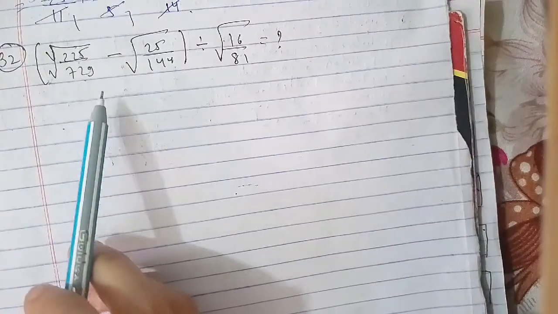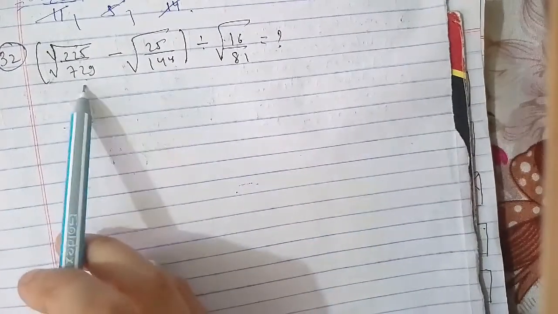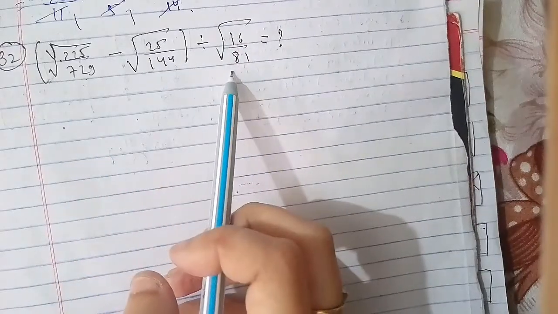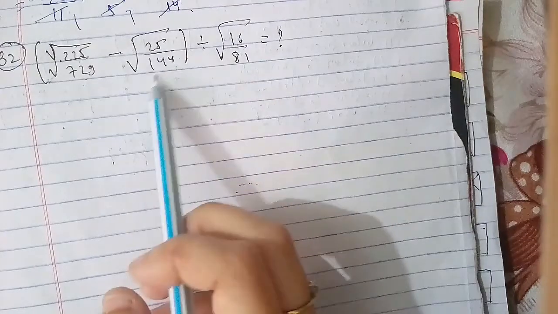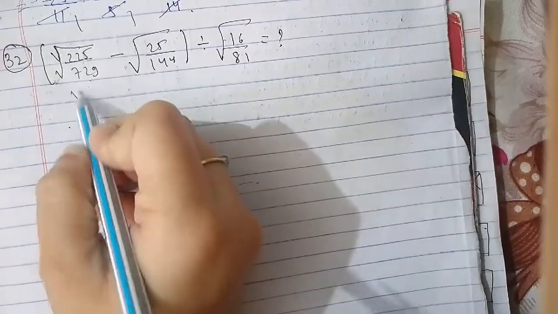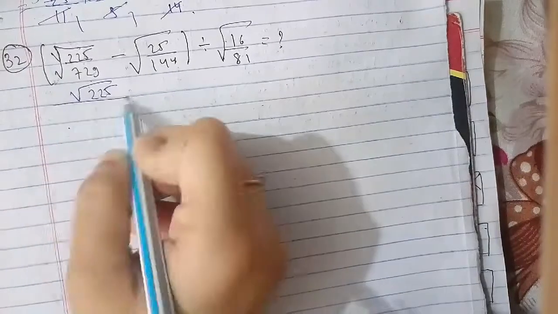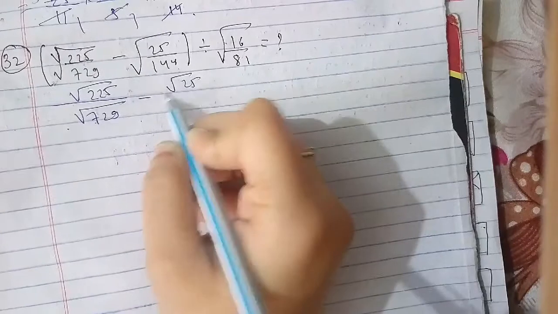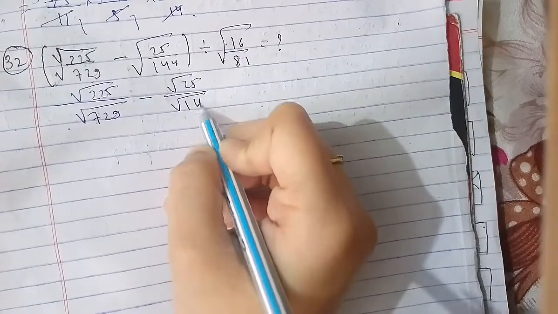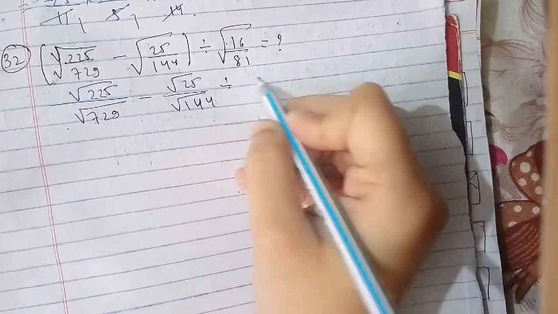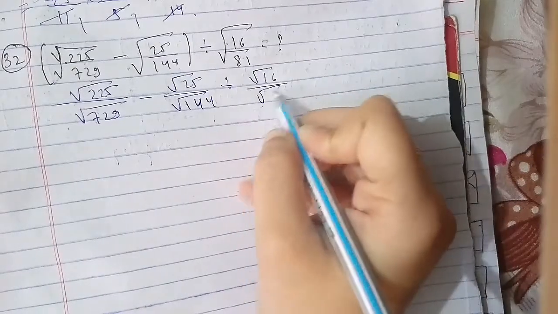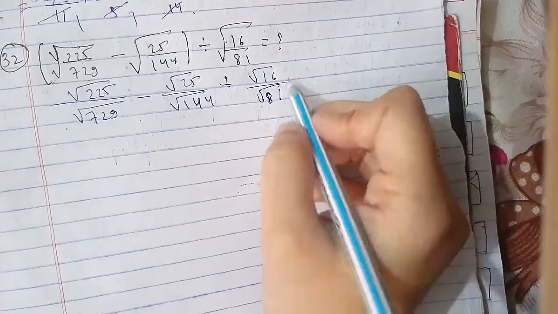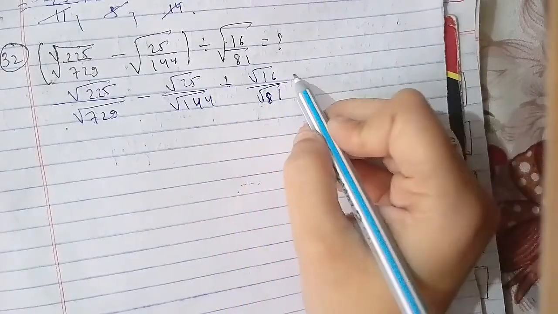So 225 is 15, the square root of 729 we have is 27, minus 5 upon 12, 12 is 144, divided by 16 is 4, 81 is 9, so it equals 15 upon 108 into 9 upon 4.